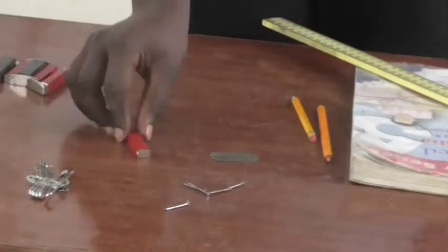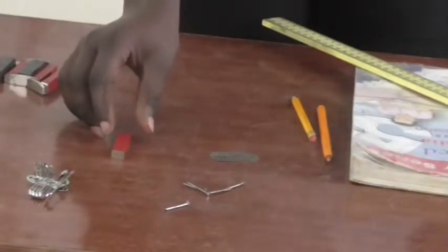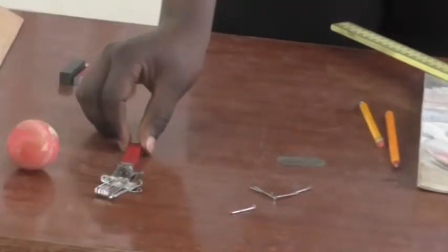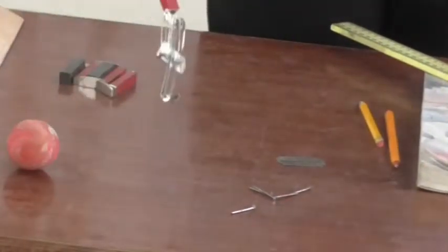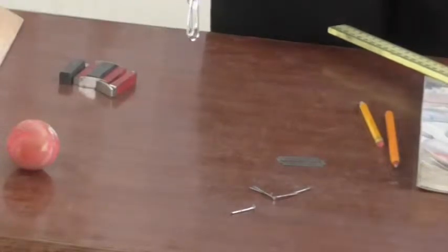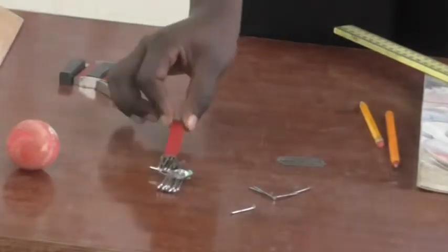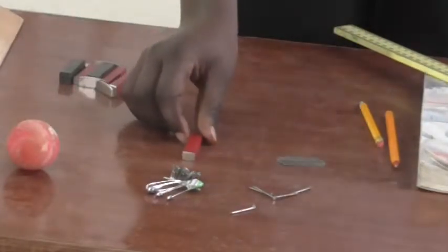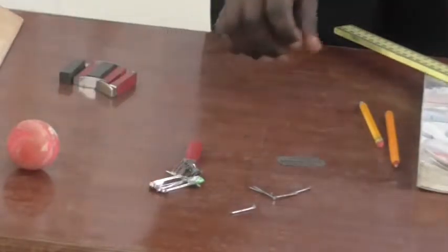What if I direct it towards the safety pin? Will it behave in the same way? Good. And if I uplift it, what is happening? By the end of it, I conclude that there's something unique happening between the magnet and the pins.